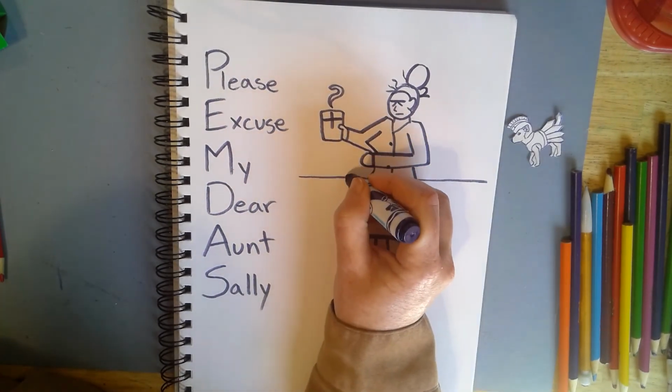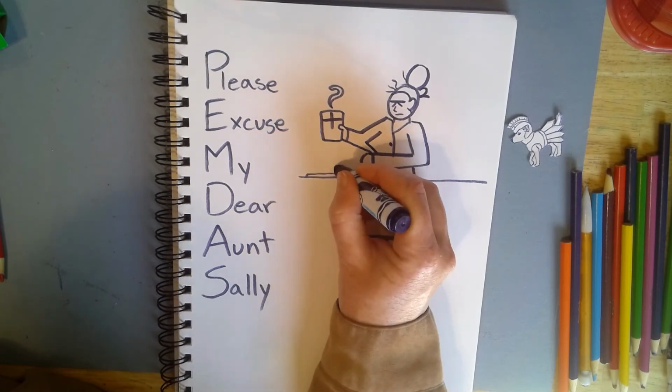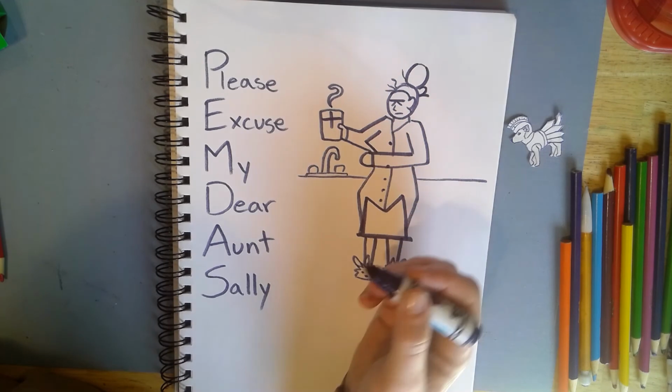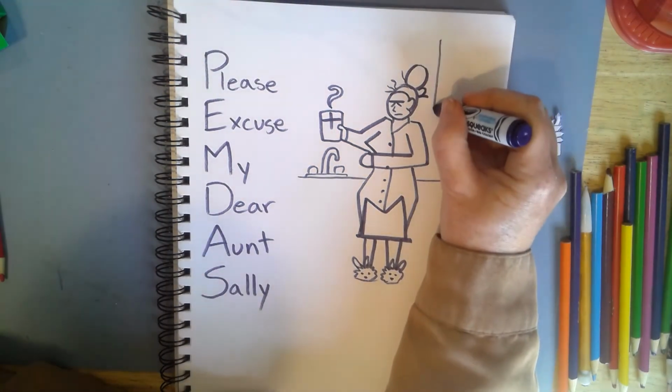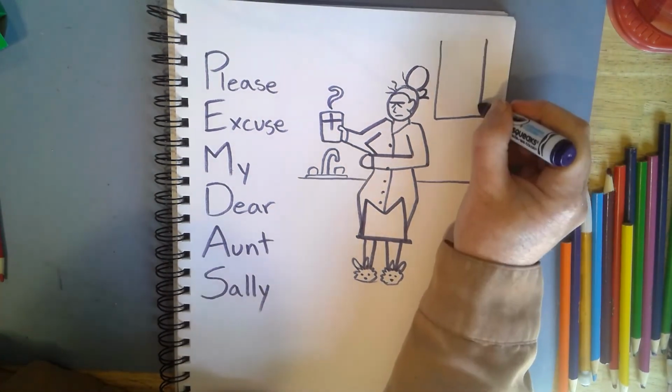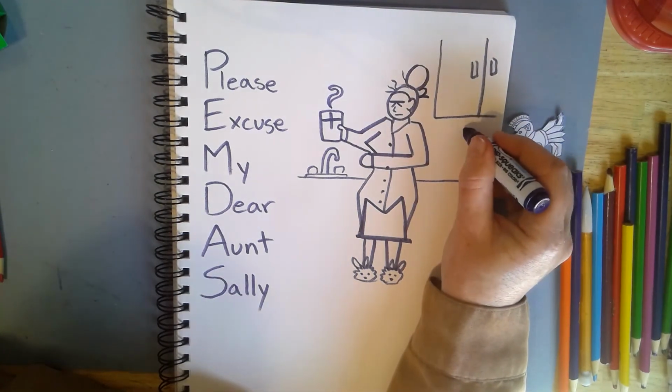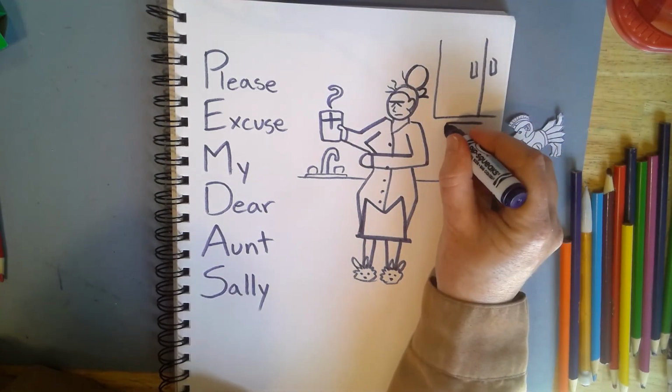So maybe I'll draw her in the kitchen still, kitchen sink. She got some cabinets. This is just an example. She got that coffee Keurig in the back.